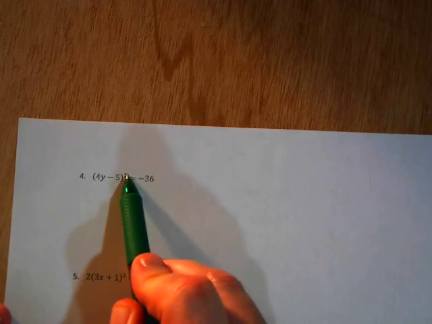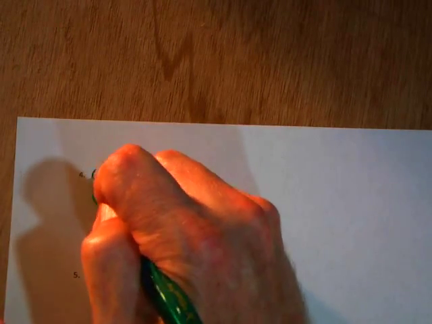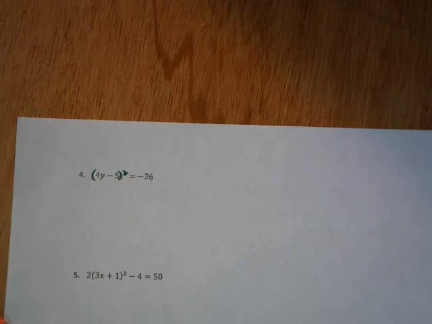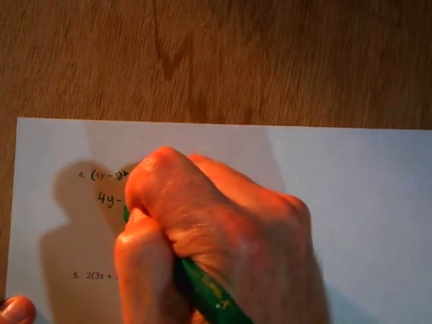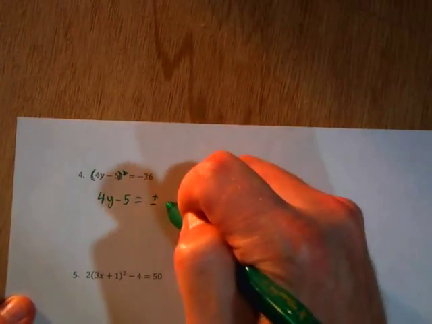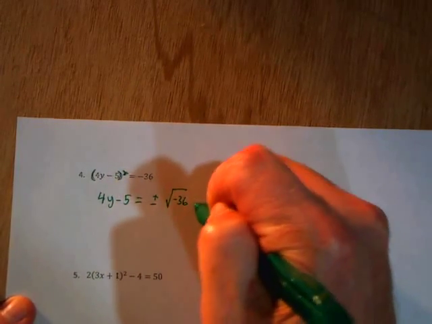Alright, just a couple more examples. 4y minus 5 quantity squared equals negative 36. Alright, this one's okay because here's our square, but it's already all alone. There's nothing being added, subtracted, multiplied to it. So we go ahead and do square roots on both sides. 4y minus 5 equals plus or minus square root of negative 36.